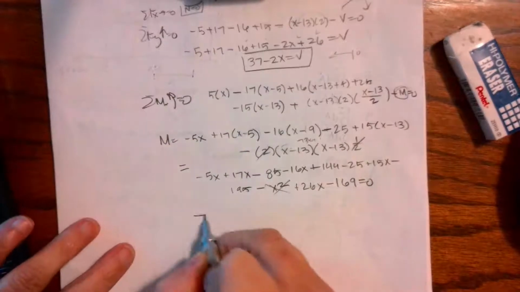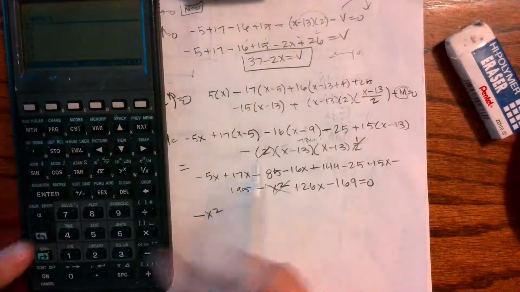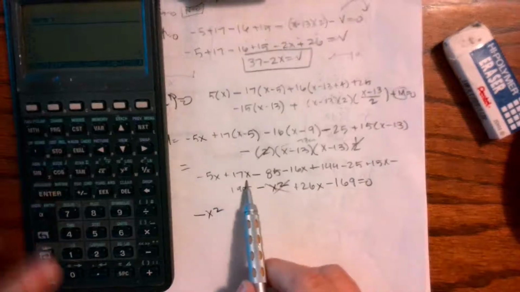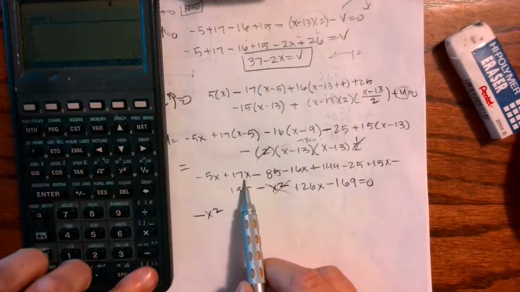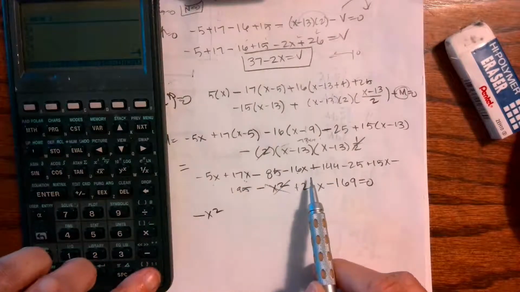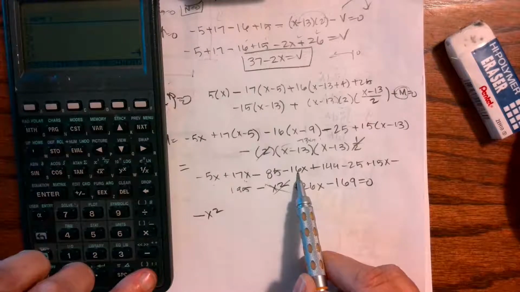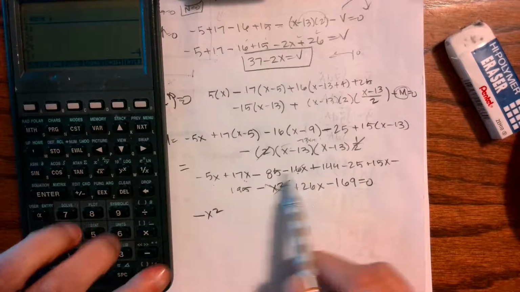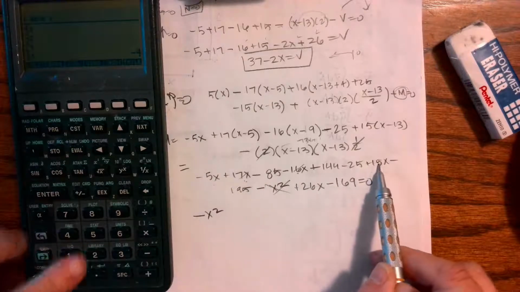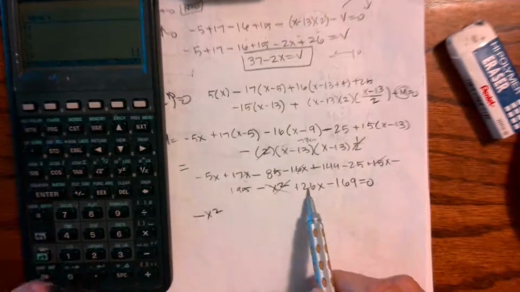So we can always pull this one out first, minus x squared. And then I've got a negative 5x, a 17x, a negative 16x, a 15x, and a 26x.